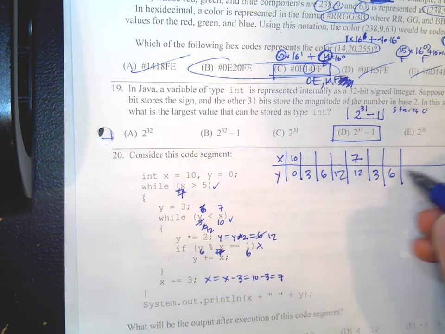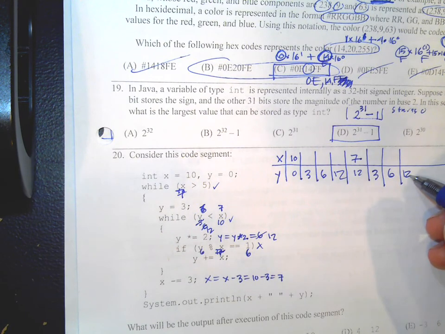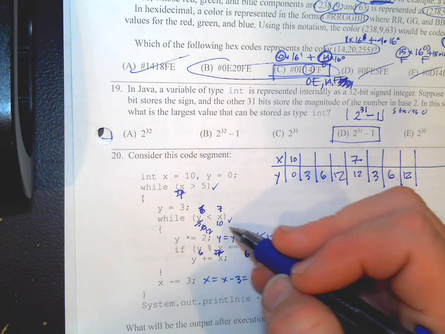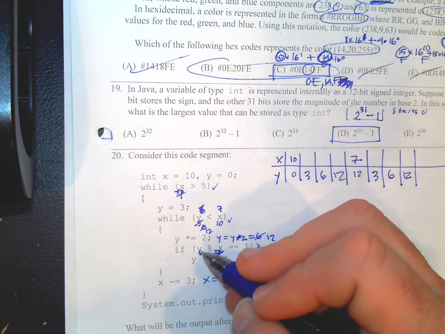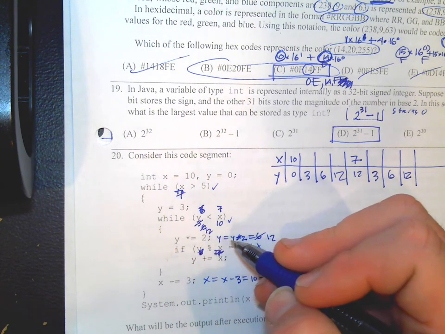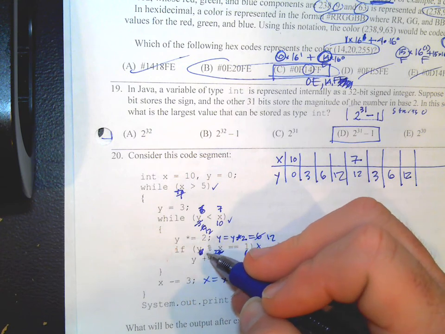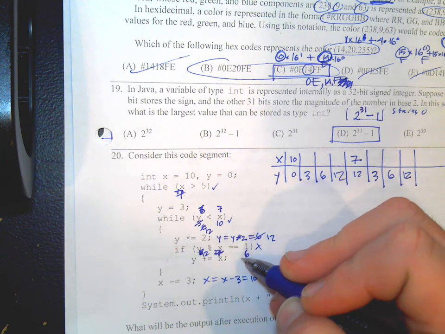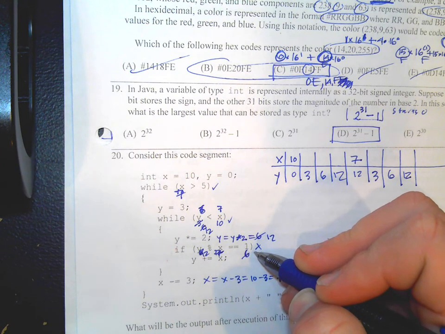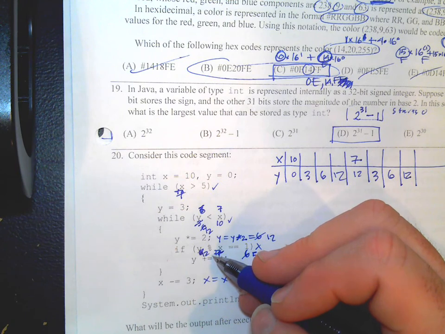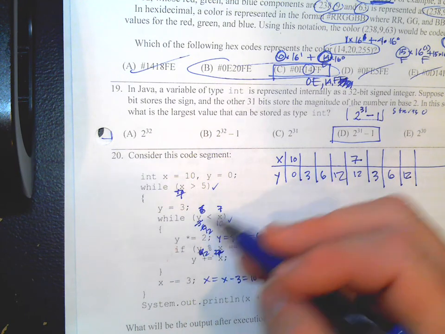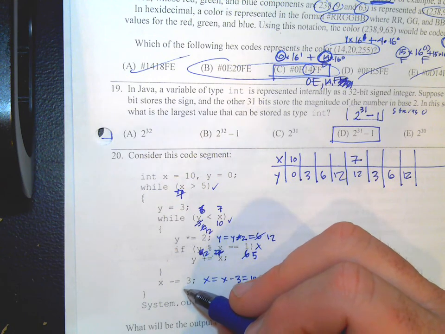So it gets doubled again, and then it gets checked: is 12 modulus 7 equal to 1? Nope, it's 5, so that doesn't happen. And so it comes back up here. Is 12 less than 7? Nope. It comes down to here.